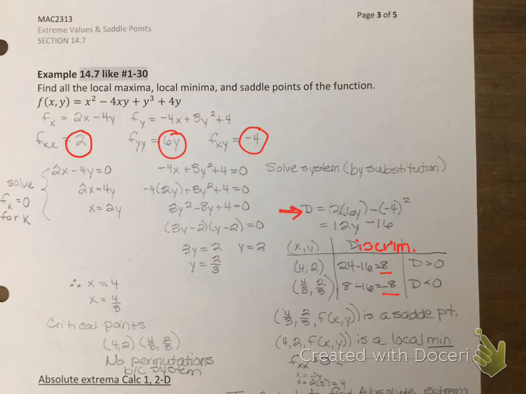What do we say when our discriminant is less than 0? Do you remember? We have a saddle point. I'm waiting for all of you guys to answer together.